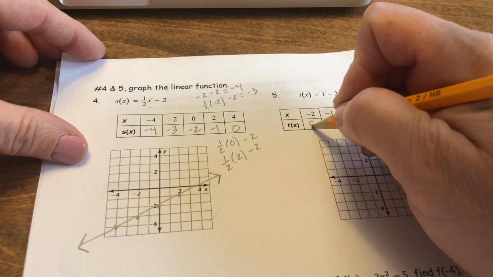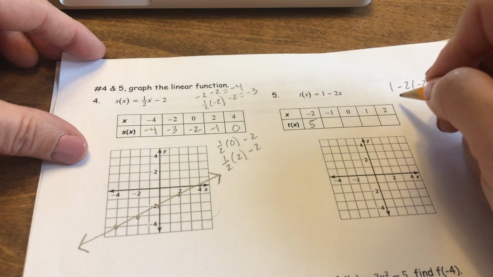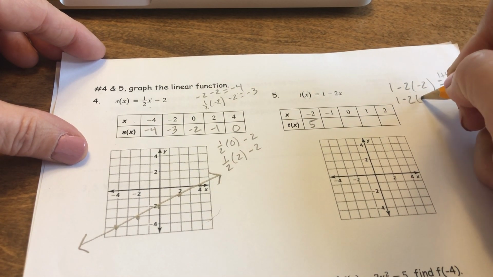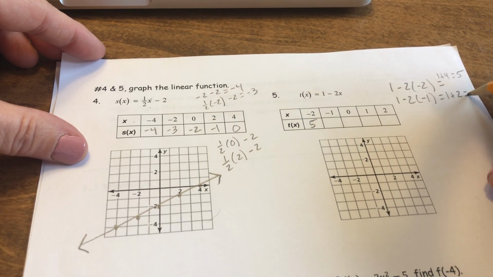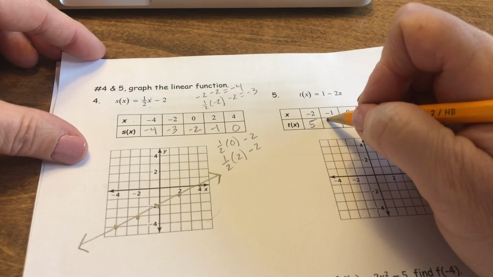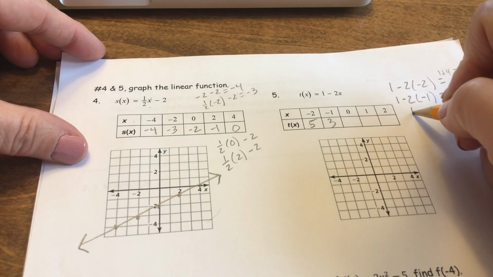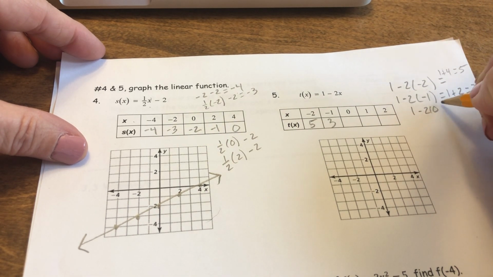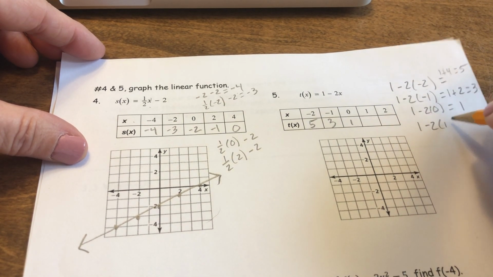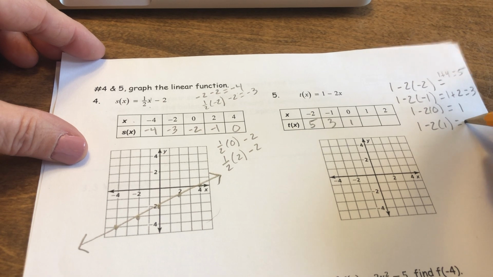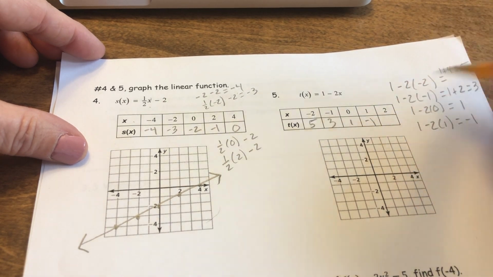And 1 plus 4 is 5. 1 minus 2 times negative 1 is 1 plus 2, which is 3. 1 minus 2 times 0 is just 1. 1 minus 2 times 1 is negative 1.